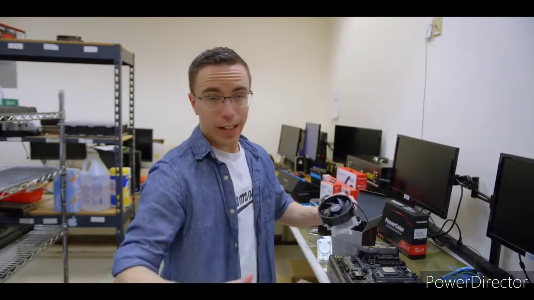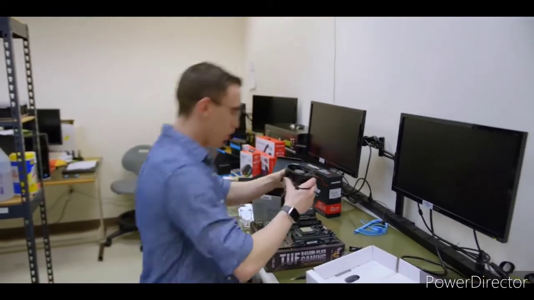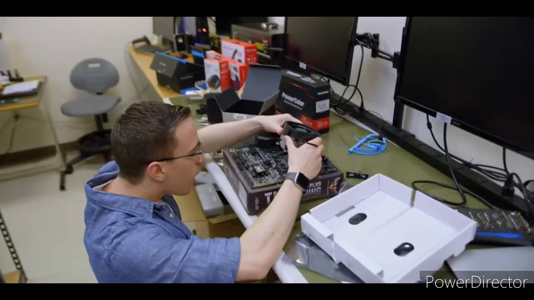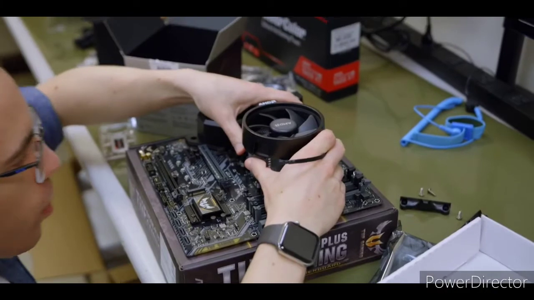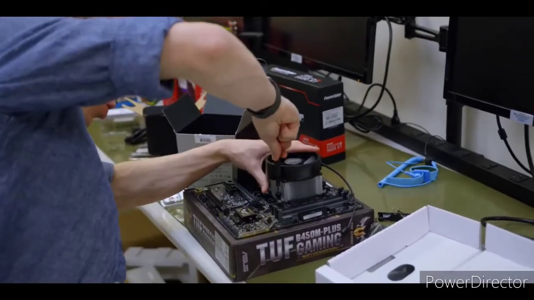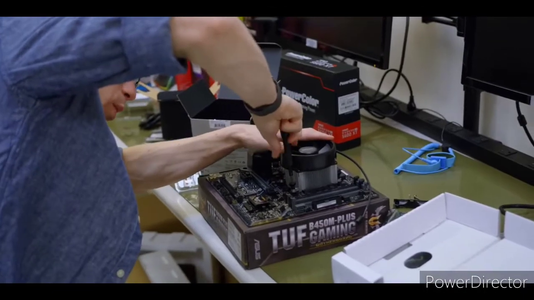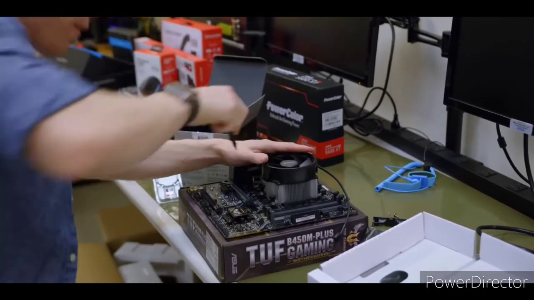This cooler is very easy to install. So all we need to do, again, try not to touch that thermal paste, is just line it up with the screw holes that we have right here. It should just rest right into place. And with that, then we'll just start screwing it in. Now, another reason why you want to make sure that you're applying even pressure is because we want to make sure that thermal paste on the actual CPU is making a nice, solid, firm attachment.